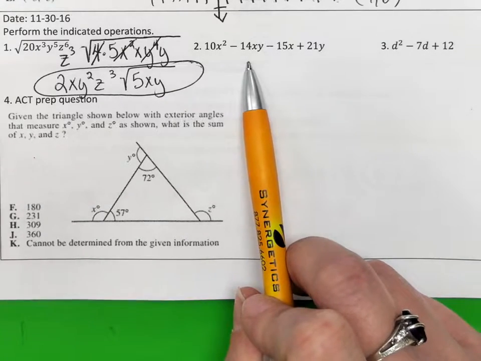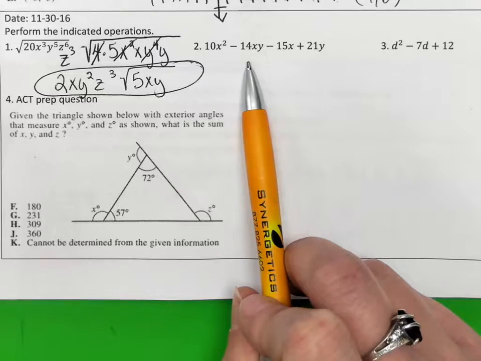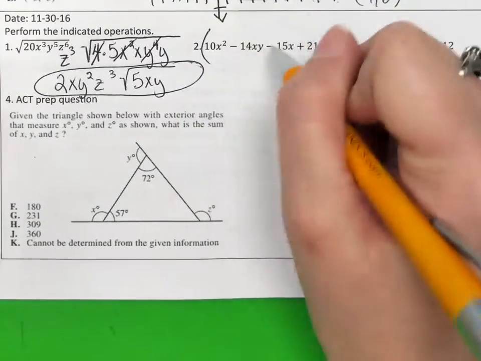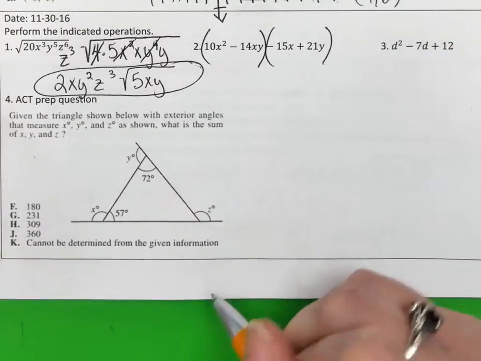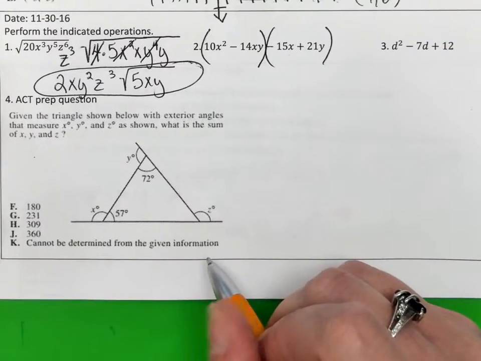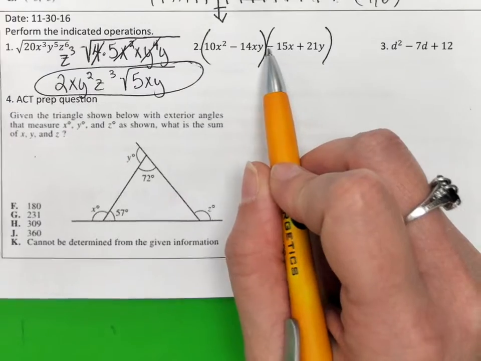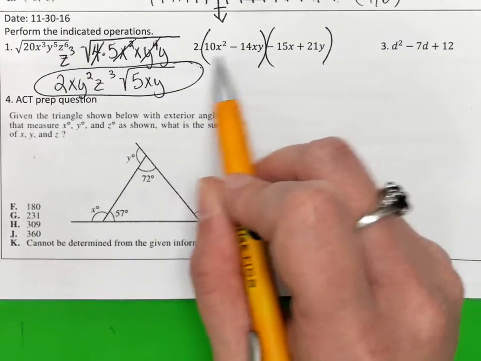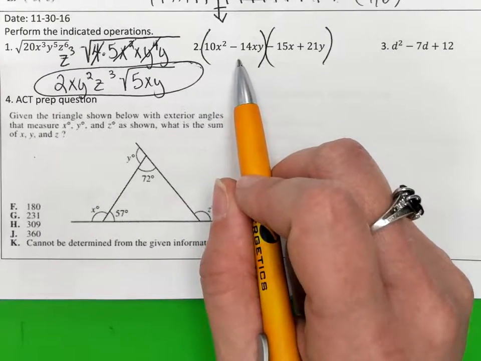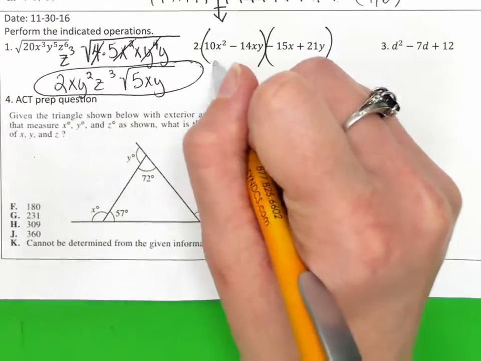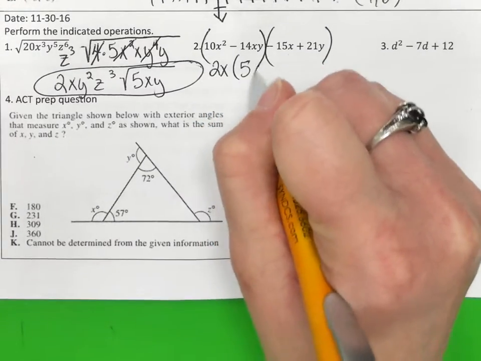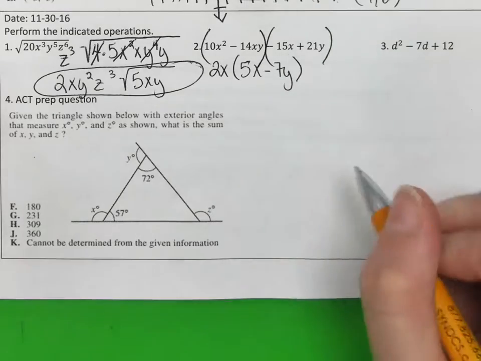Alright, what about number 2? How many terms does it have? 4. It has 4 terms. So we're going to do grouping. Alright, so you have to get the minus. Minus has got to go with it. Alright, what about the first 2? What do they have in common? They have x. More than x. They have 2x. So that leaves me with 5x minus 7y.